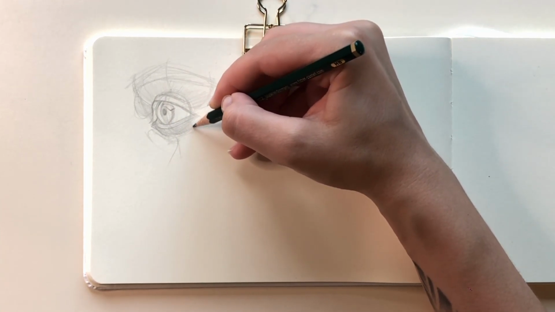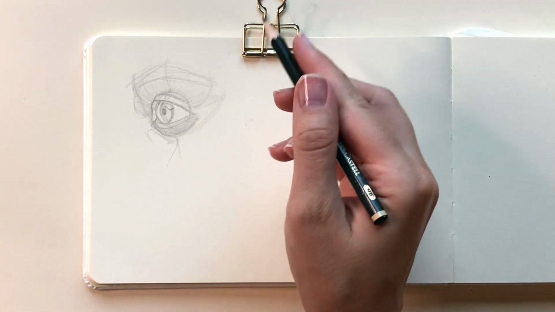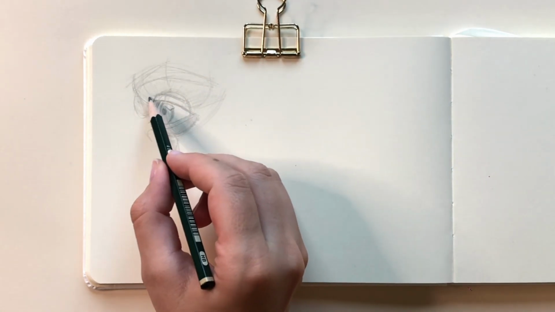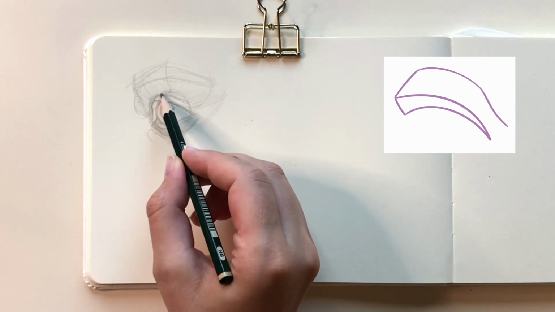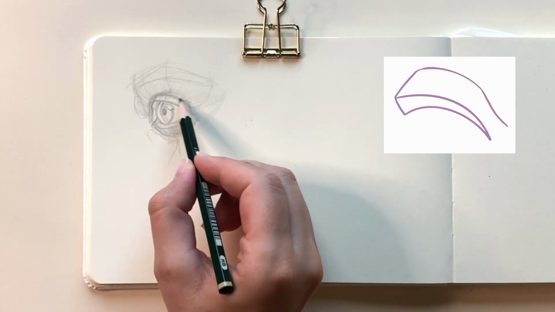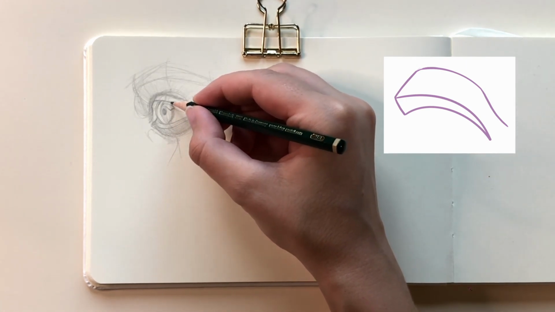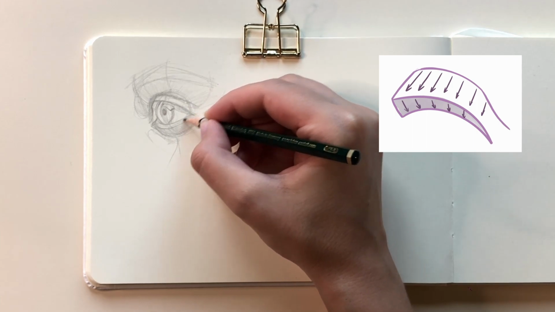Always remember to know what direction you are drawing the shading in. So, for example, the upper eyelid is a plane, and the thickness of the eyelid is another plane, and try to draw all those shading parts in a proper direction.